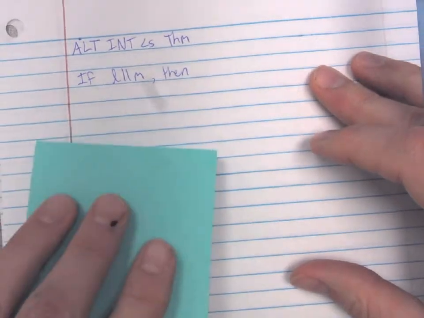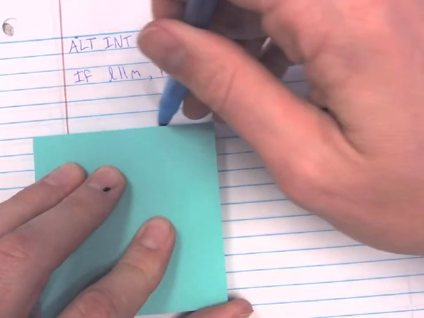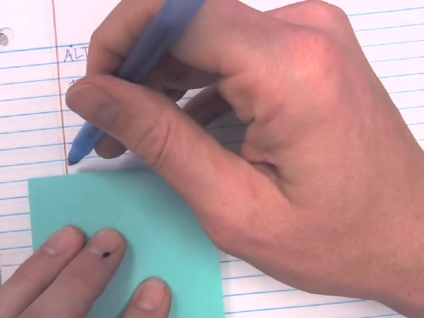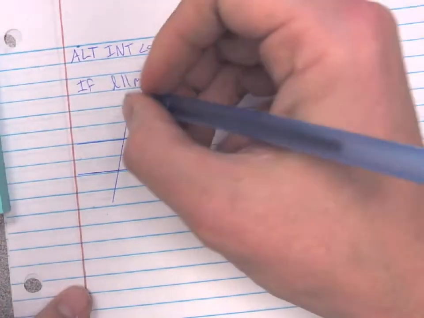Okay, so what we're going to do is set up a figure, and label it in such a way that we can assume the if part, and then prove the then part. So I'm going to do a couple parallel lines here, and we're going to add our transversal.